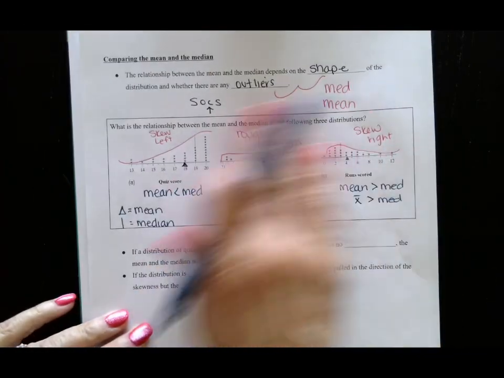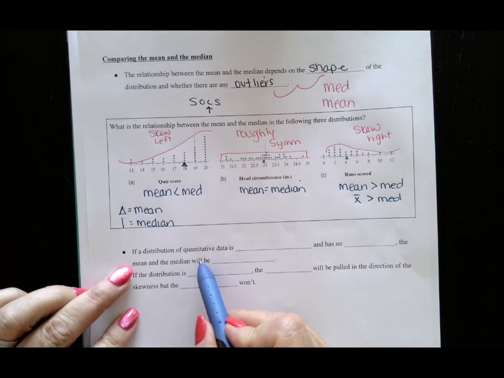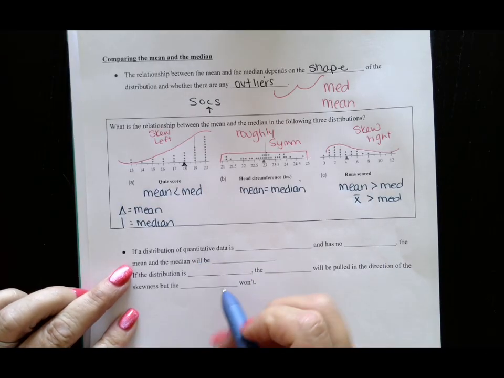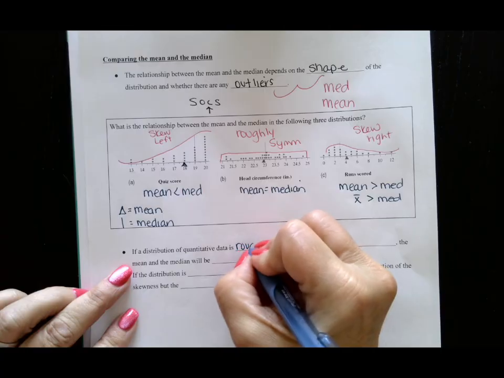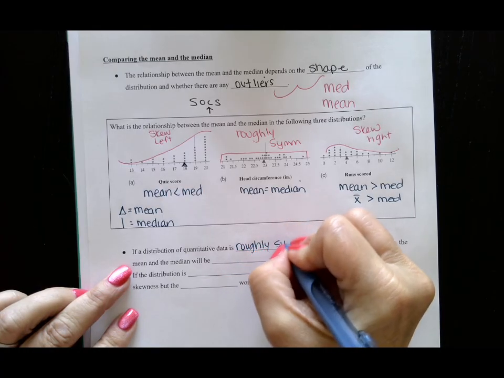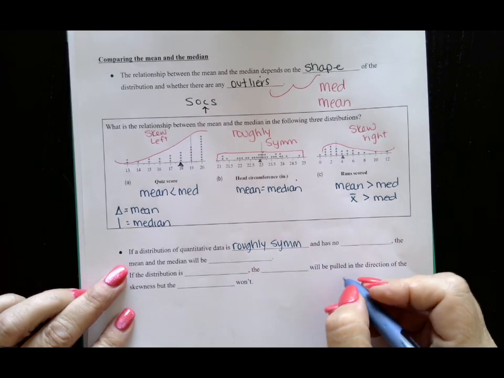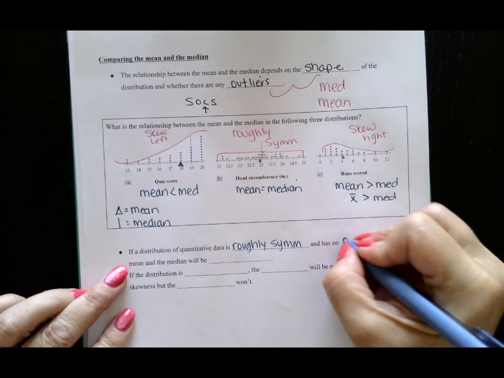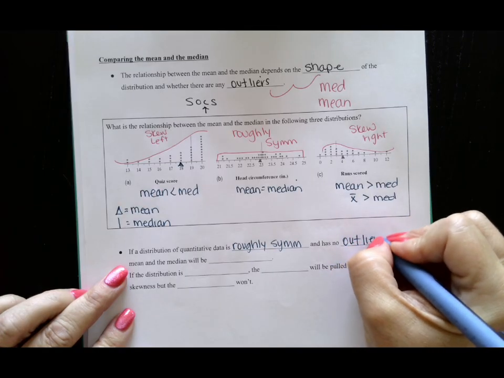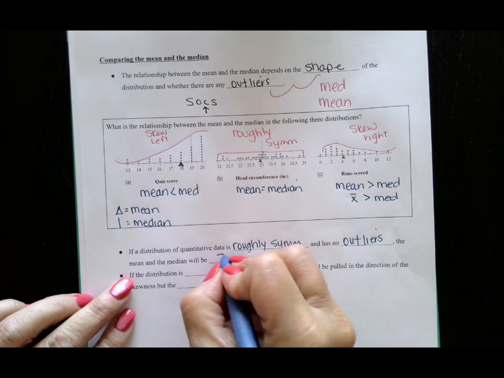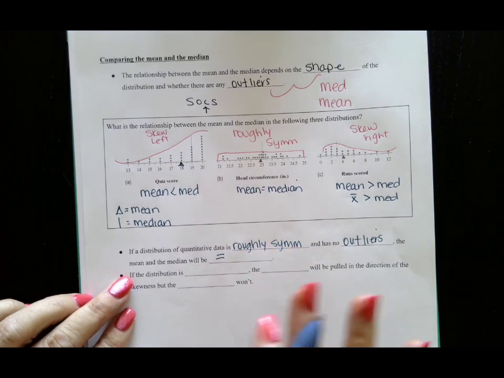All right, to summarize, because this is what's important: if a distribution of quantitative data is roughly symmetric and has no outliers, the mean and the median will be equal, or almost equal.